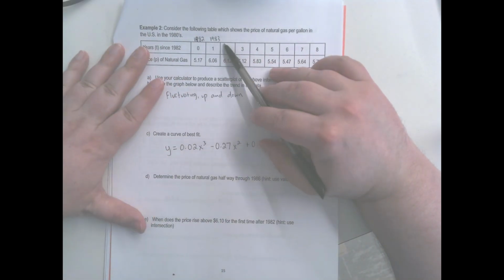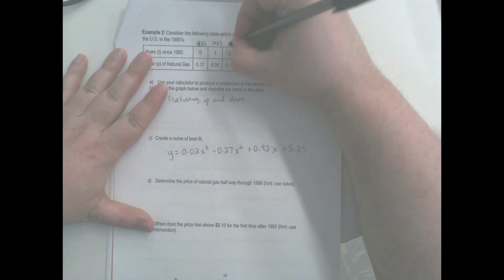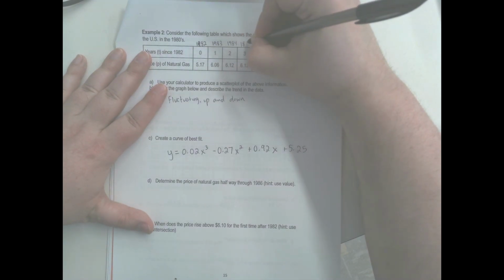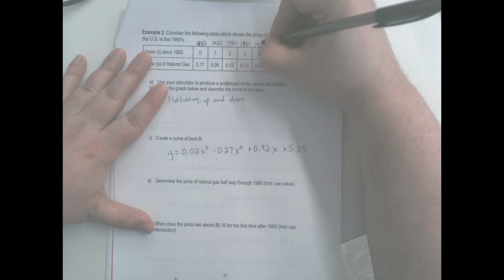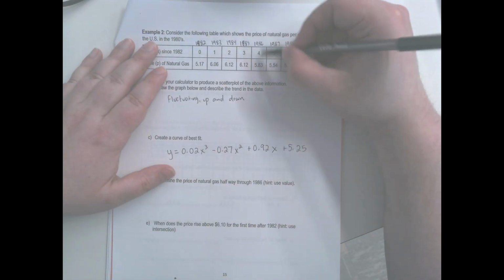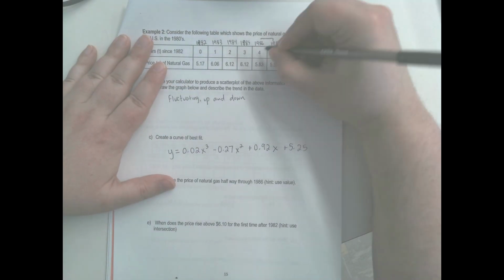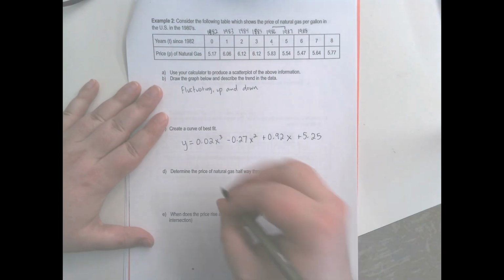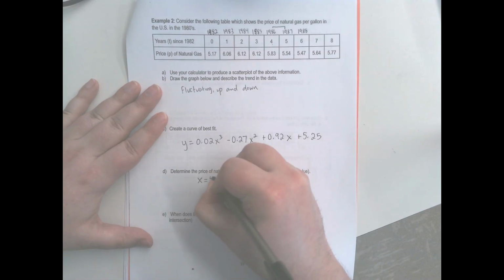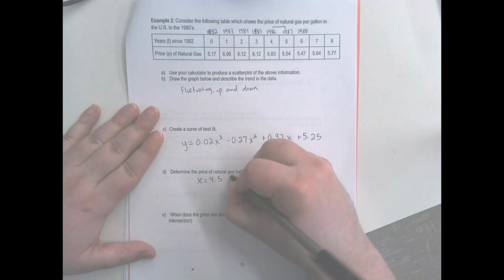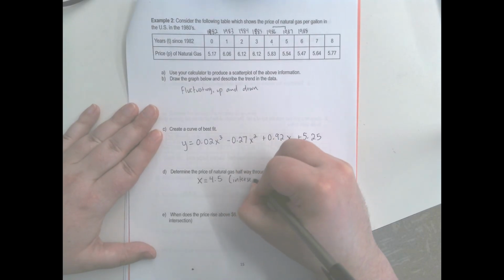So we already started writing 1982, 1983, 1984, 85, 86, 87, 88, and so on and so on. Okay, so halfway through 1986, well, 1986, the value of that is 4. So if we are going halfway through 1986, that's going to be halfway between 4 and 5. So what we are going to put in here is we are going to find the intersection point for x is equal to 4.5. And we're going to find the intersection point.